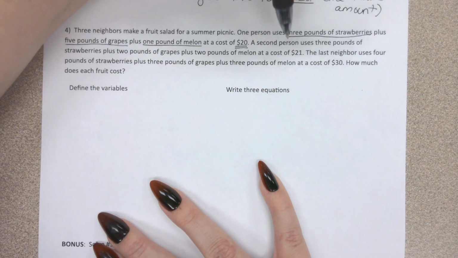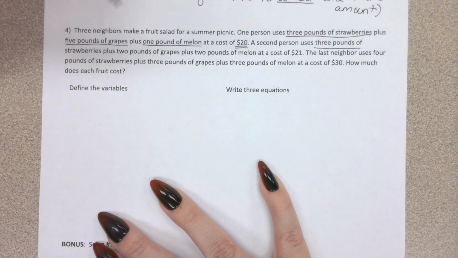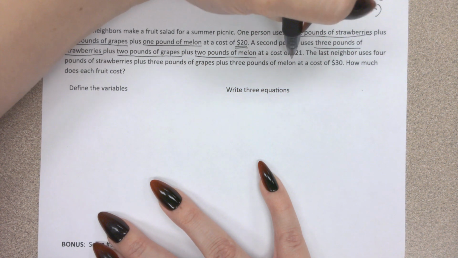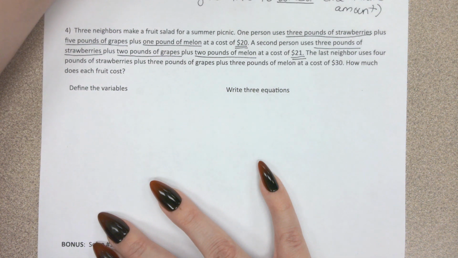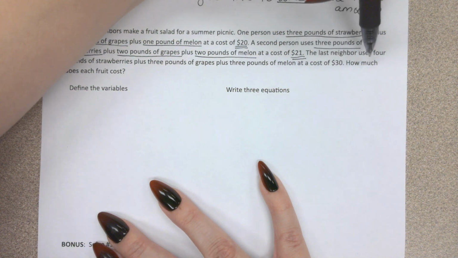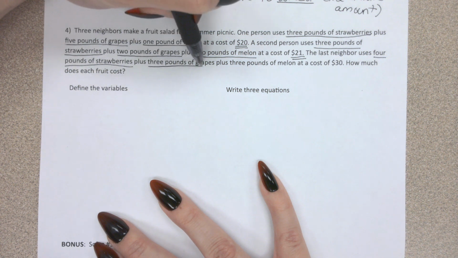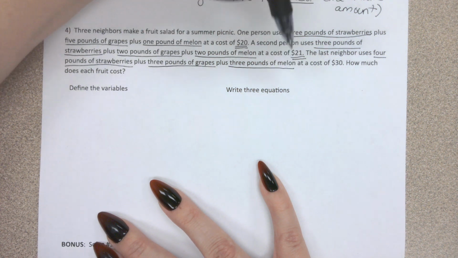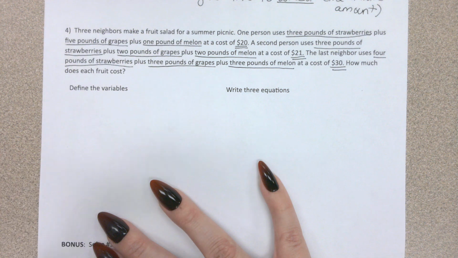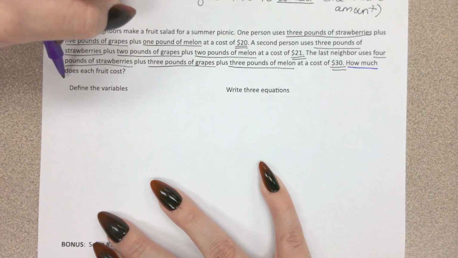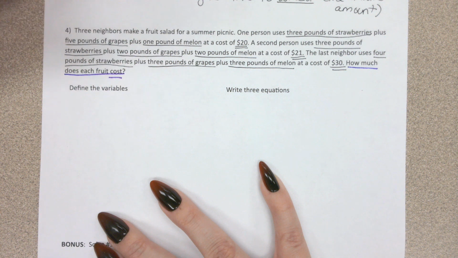A second person uses 3 pounds of strawberries, plus 2 pounds of grapes, plus 2 pounds of melon at a cost of $21. That's a total. The last neighbor uses 4 pounds of strawberries, plus 3 pounds of grapes, plus 3 pounds of melon at a cost of $30, our last total. Question, how much does each fruit cost?